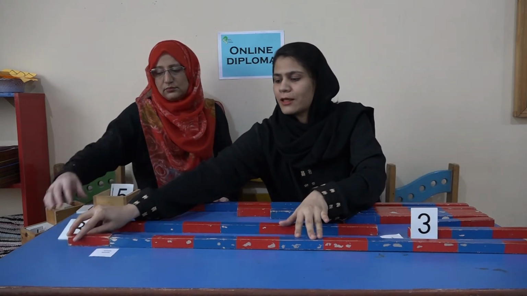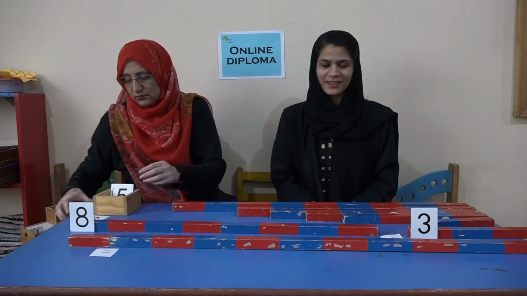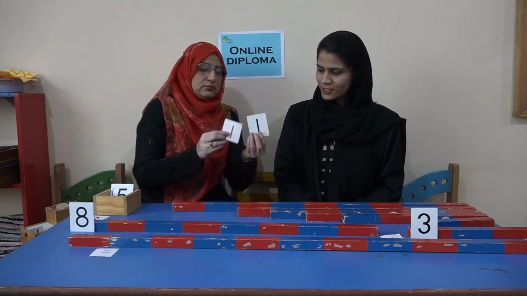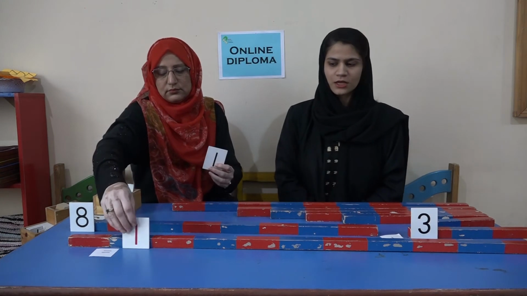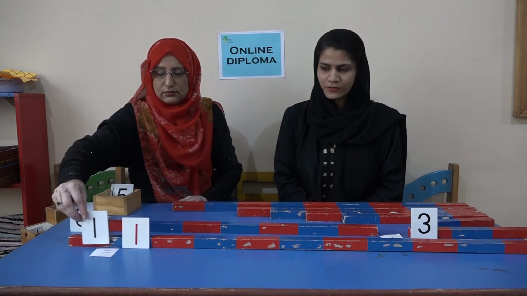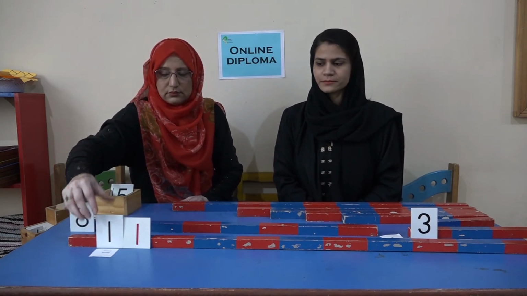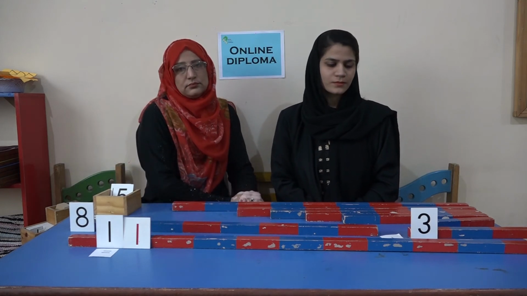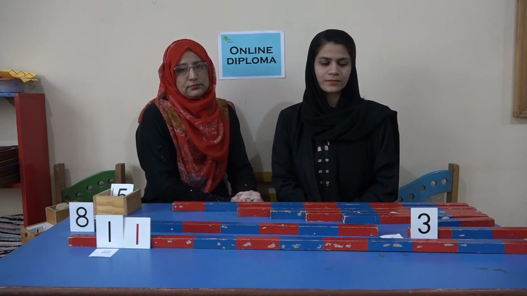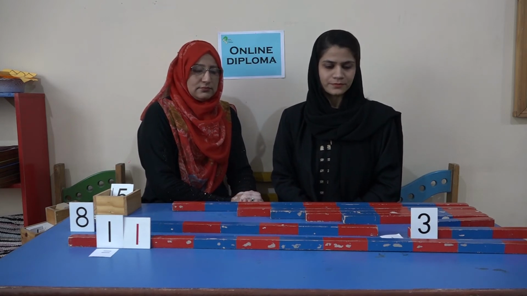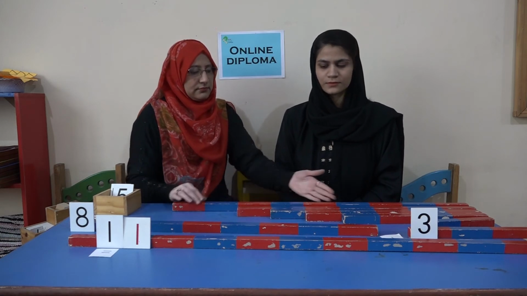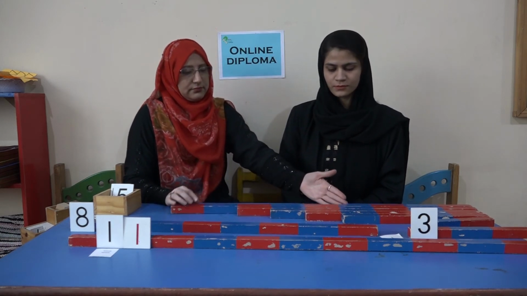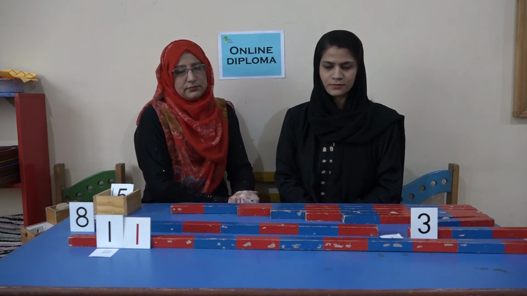The 10 and 1, count: 1, 2, 3, 4, 5, 6, 7, 8, 9, 10, 11. The higher number is more than the units. Now the tens are being given. Along with units, the addition of tens can be given, but in the number rods, mostly we provide addition and subtraction concepts of units.